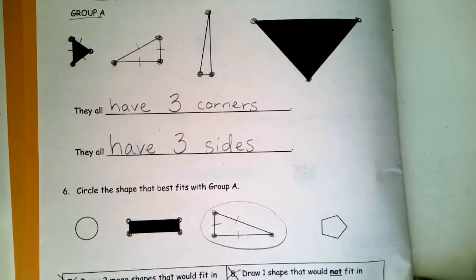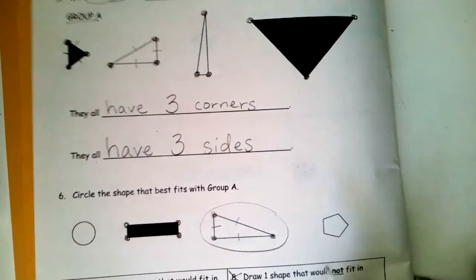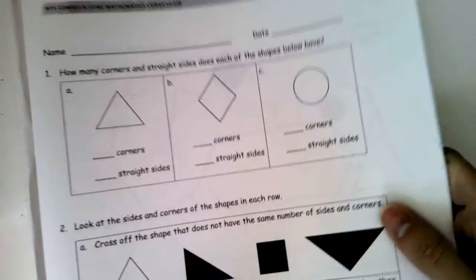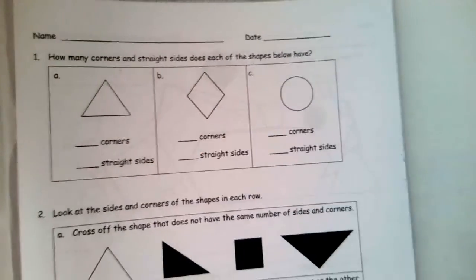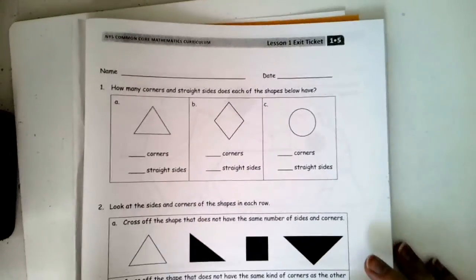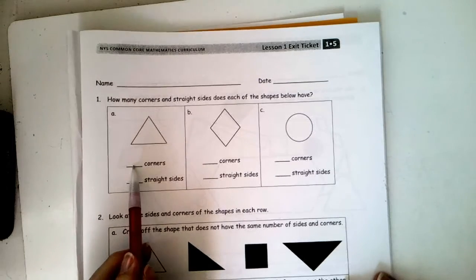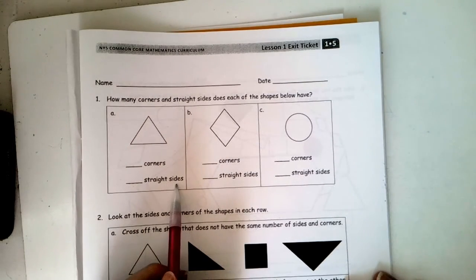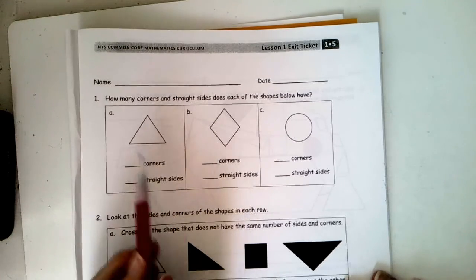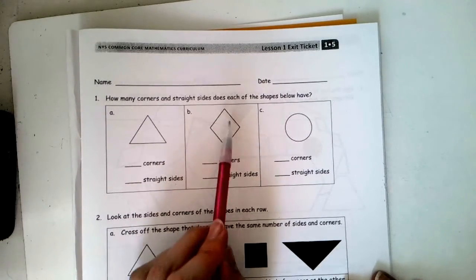Awesome work. Now that was a lot of work and it's not quite finished yet. Okay, you're done with me. You're going to do your exit ticket now. Okay, it looks like this. The first part of your exit ticket, you will look at the shapes and you will write how many corners there are and how many sides there are. I want you to show a strategy that you used. So either use the dots in the corners to show how you counted, or you can use the dashes on each side to show how you counted.